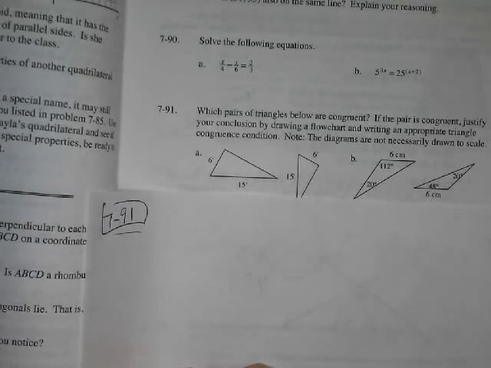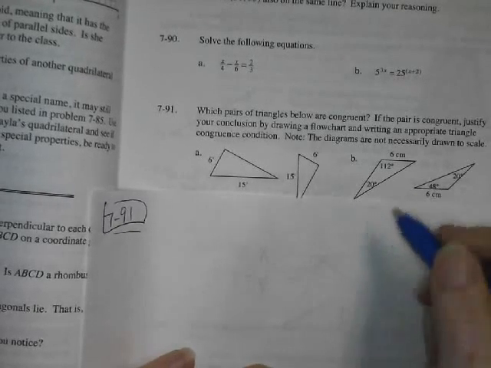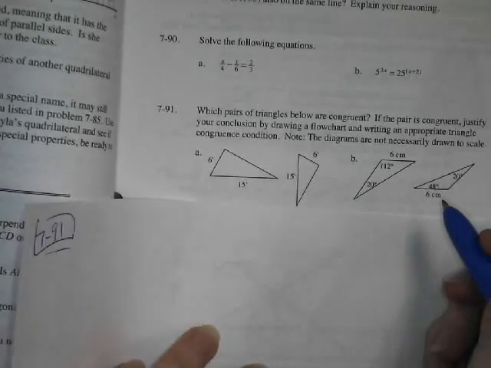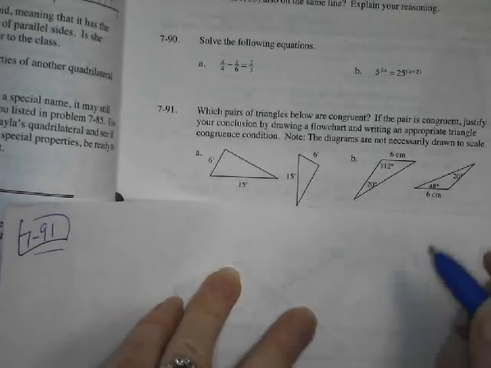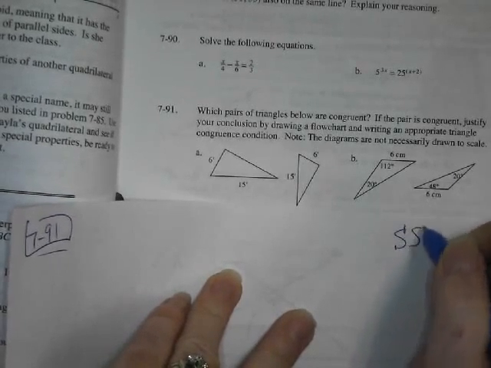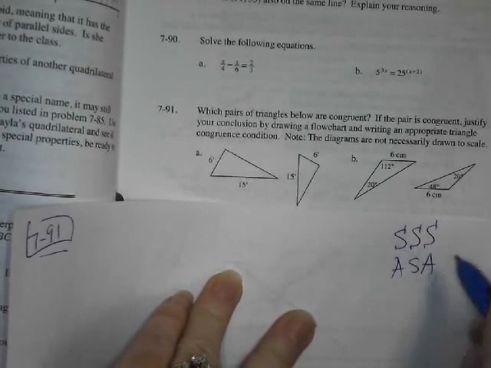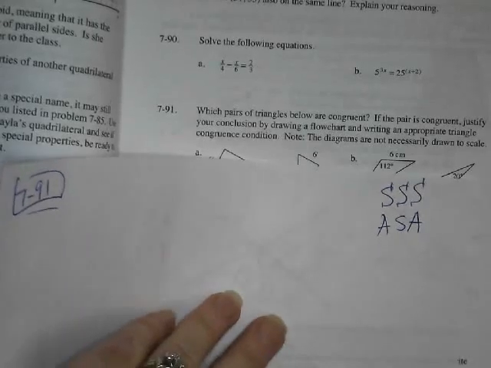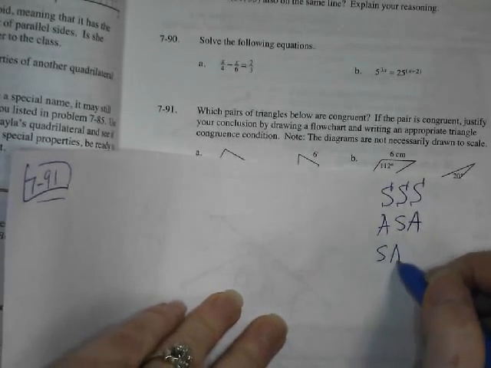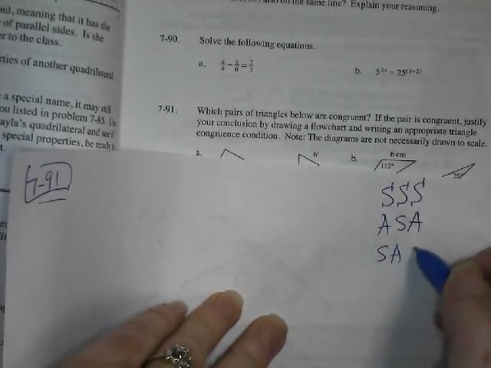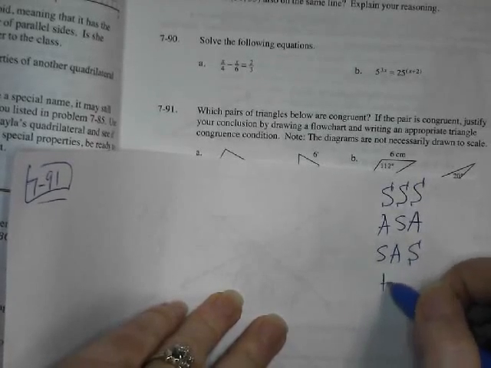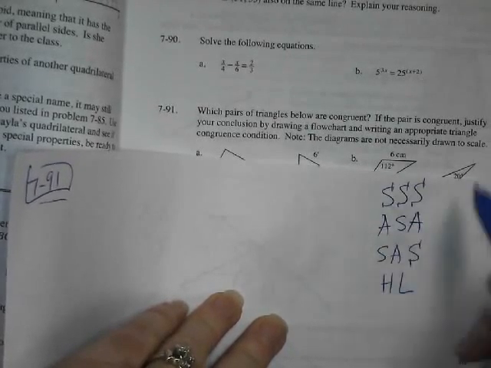What congruency do you want to tell me, Rocco? I don't know. Your favorite one? Okay, what do you want, Shelby? Angle, side, angle. Good. What do you want, Daisy? Side, angle, side, and that leaves Isaac with the hard ones. What do you want, Isaac? Hypotenuse, leg. And if Sandy were here, what would she say? Angle, angle, side. Good, you guys, I'm so proud of everybody.